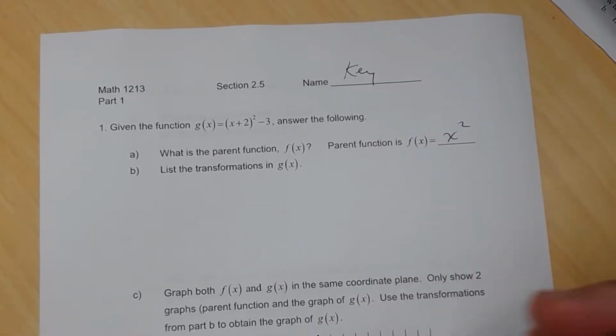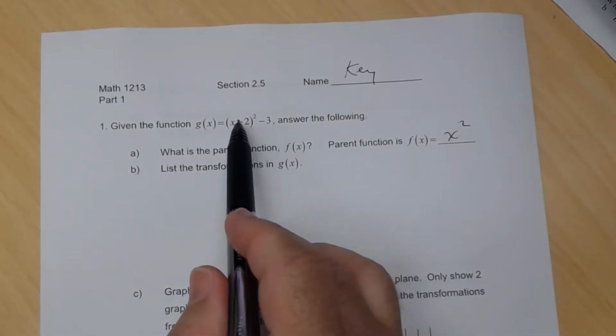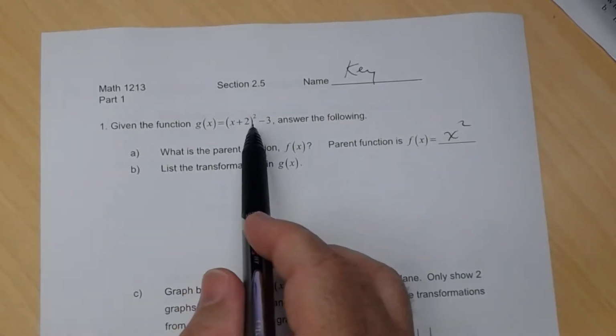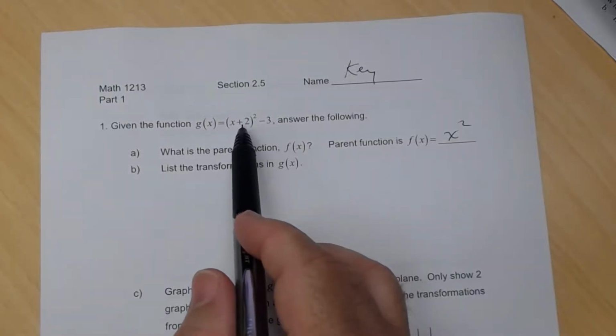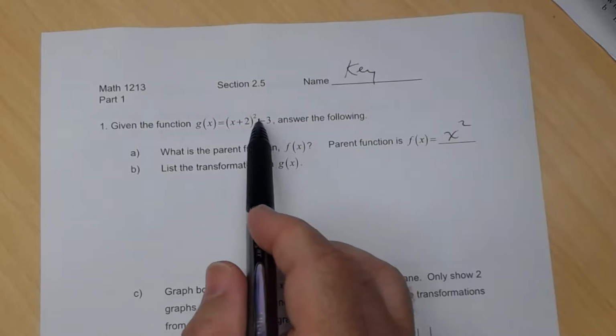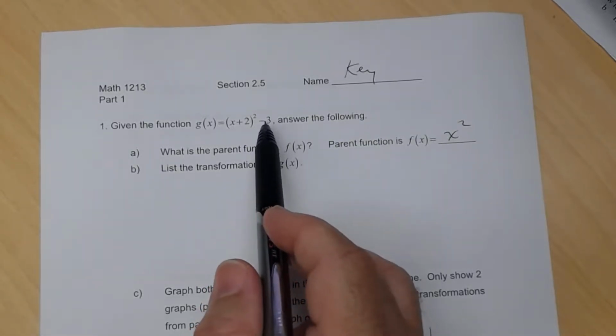So that's x squared. Now in this case there are two transformations. Notice that the plus 2 is underneath the square part, and so that's a horizontal transformation. If the number's on the outside, like the subtract 3, that's a vertical transformation, so that's a vertical translation.